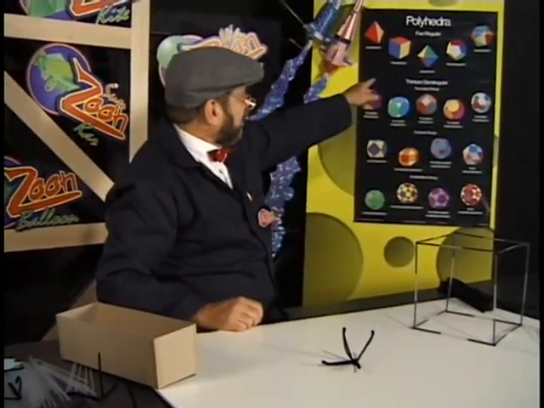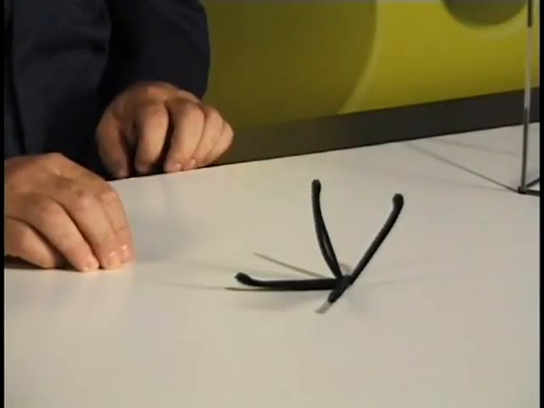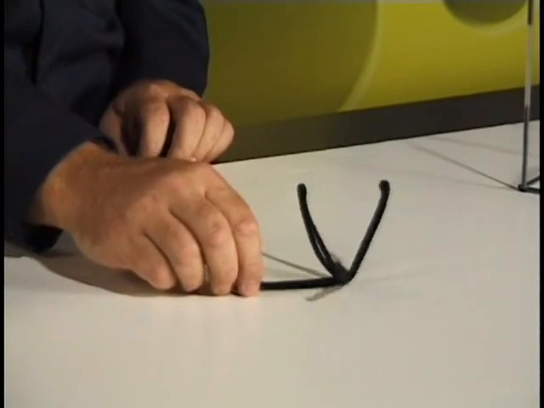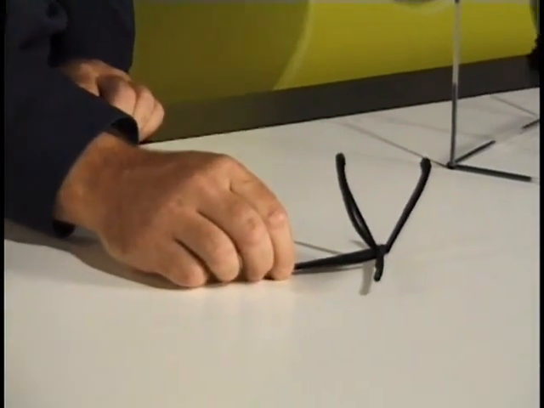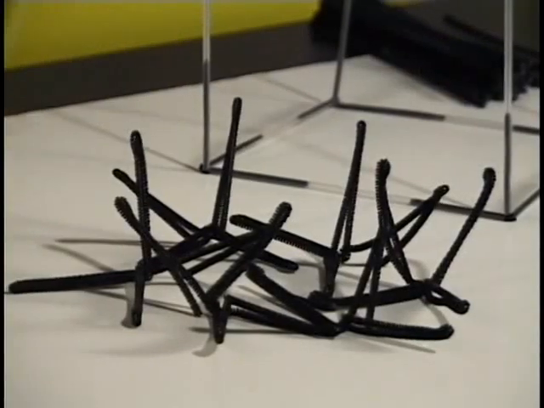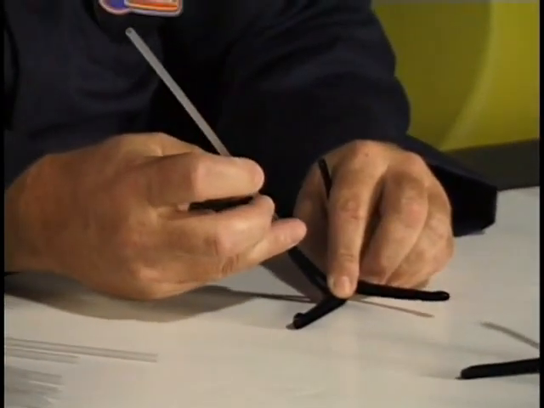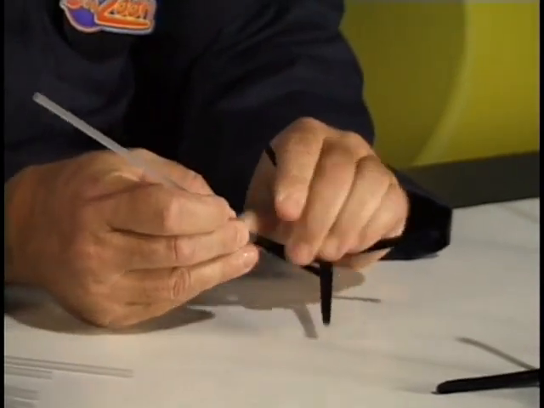This type of corner with 4 legs will allow us to make an octahedron. The octahedron has 8 faces and 12 sides. To complete the octahedron, we'll need 6 of the 4-legged corners. The octahedron will take shape as we add straws to each of the corners.